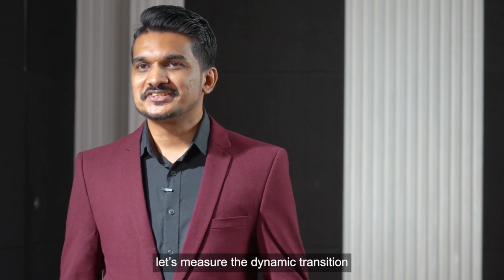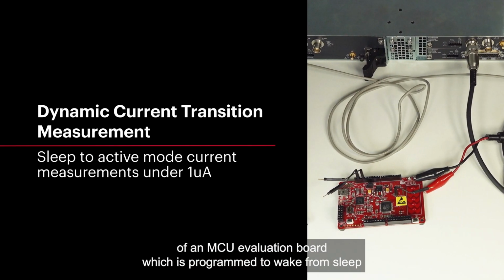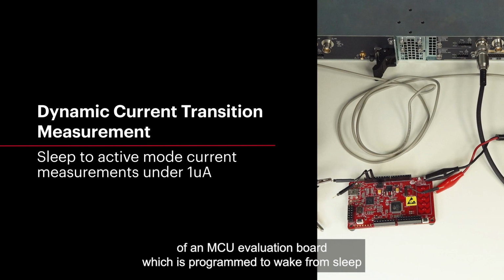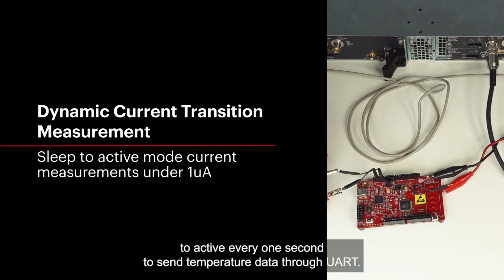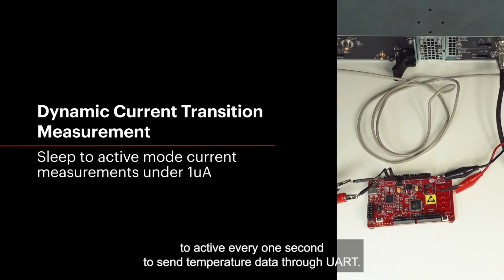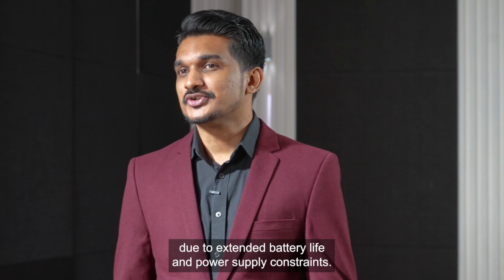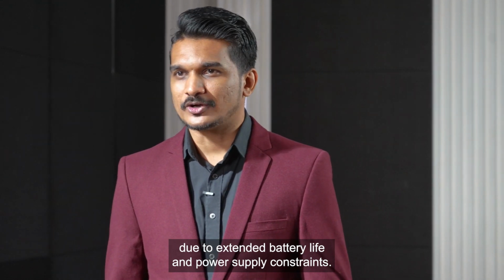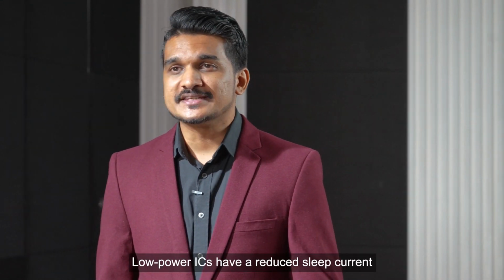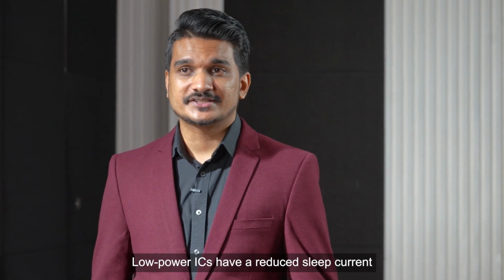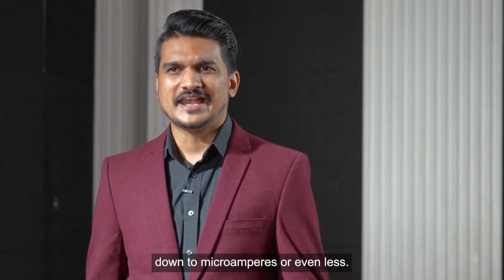Next, let's measure the dynamic transition of an MCU evaluation board which is programmed to wake from sleep to active every 1 second to send temperature data through UART. Accurately measuring sleep currents is crucial due to extended battery life and power supply constraints. Low power ICs have a reduced sleep current down to microamperes or even less.